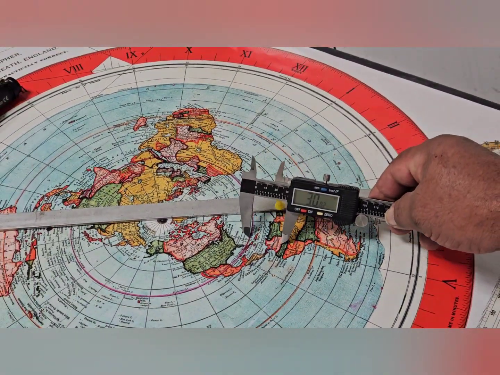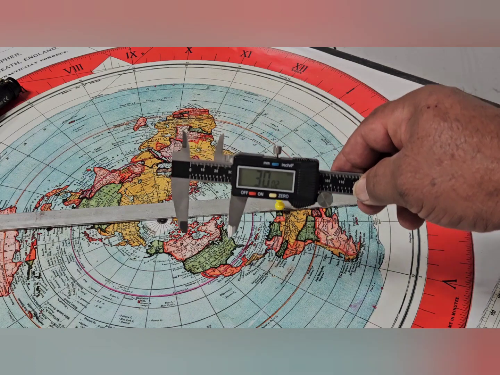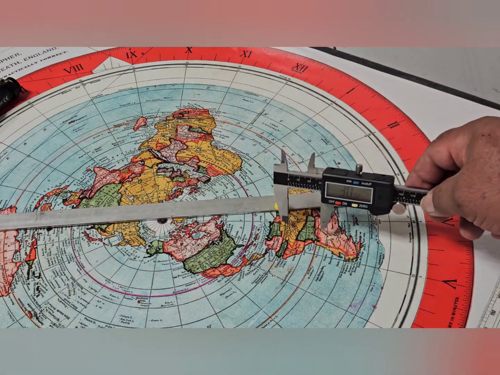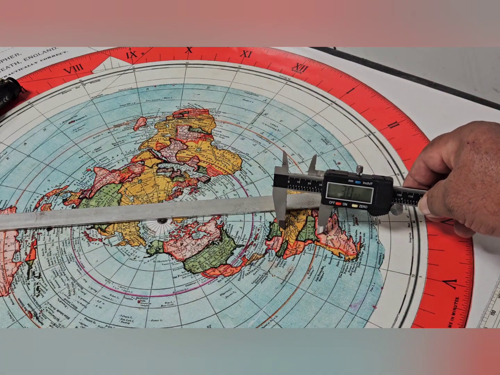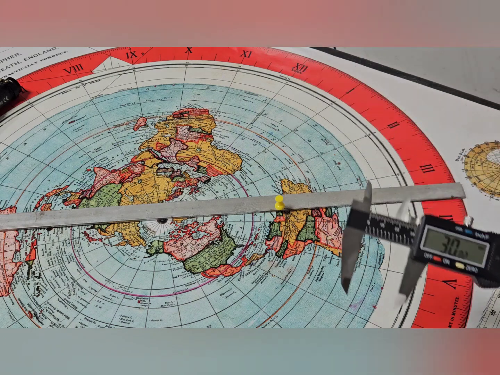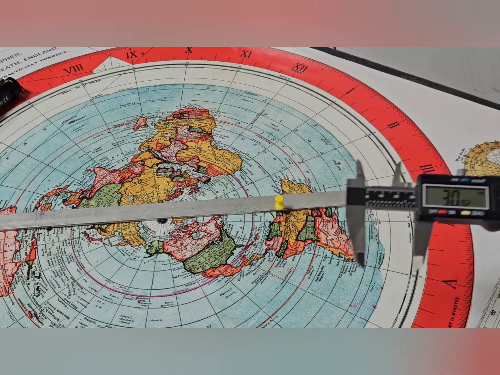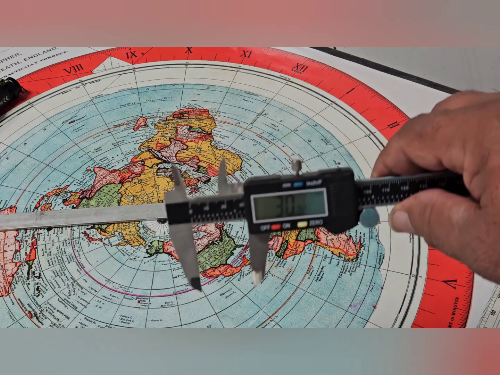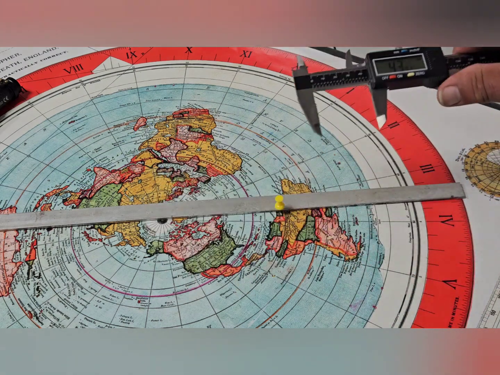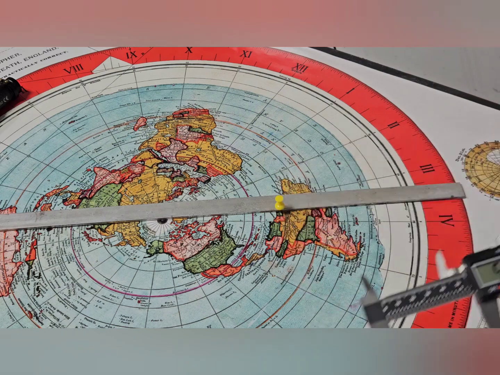From the summer solstice to the equator is 30 millimeters. So from the equator to the winter solstice is 30 millimeters. So maybe there's some sacred geometry right there. I don't know. Anyway, so let's measure. So that's 900 miles right there. So let's measure from Michigan to the sun.